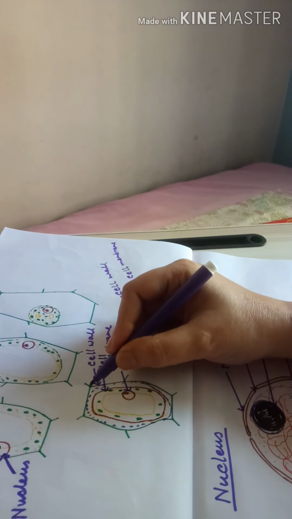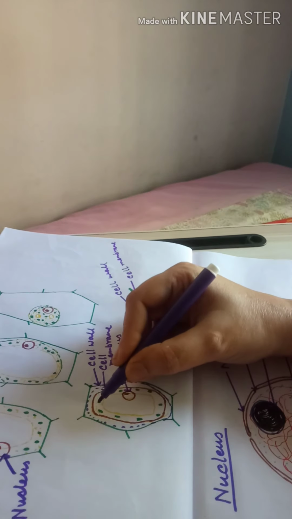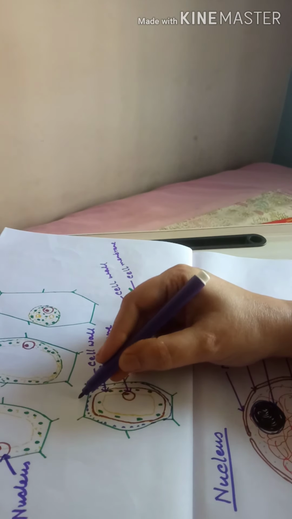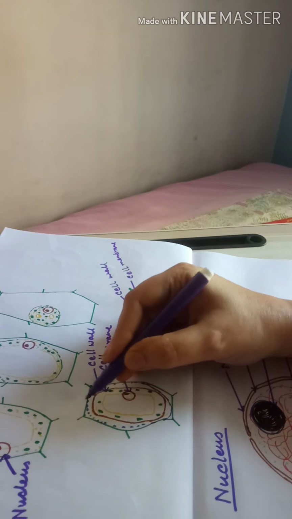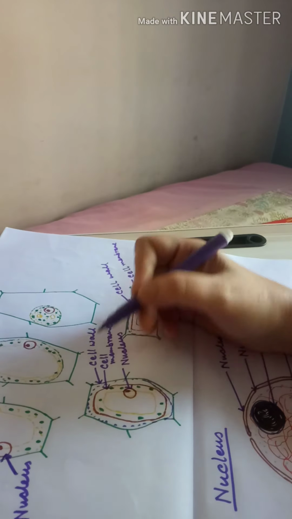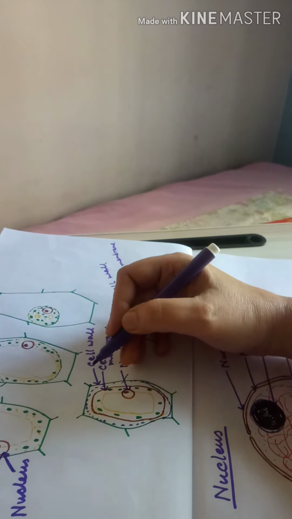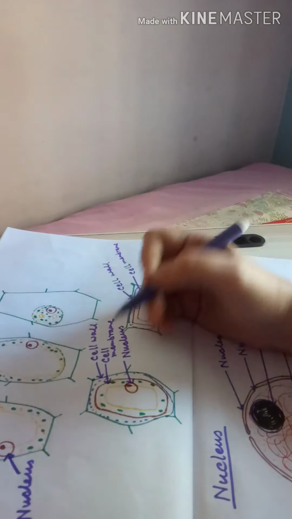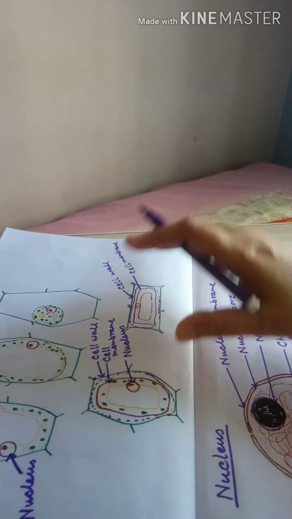And this is the cell wall, so it will exert pressure on the cell wall. The cell wall also will exert equal pressure on the cell, and thus it prevents it from bursting. So bacterial cells, plant cells, even fungi can withstand very dilute external media without bursting. So this is about the cell wall.